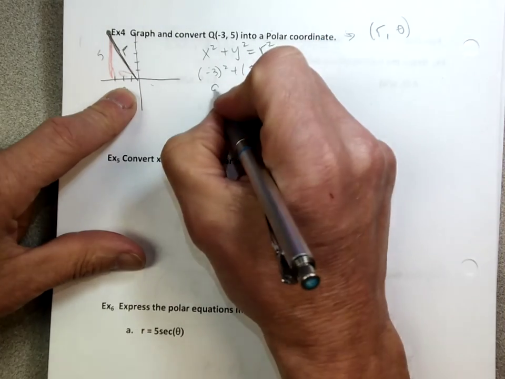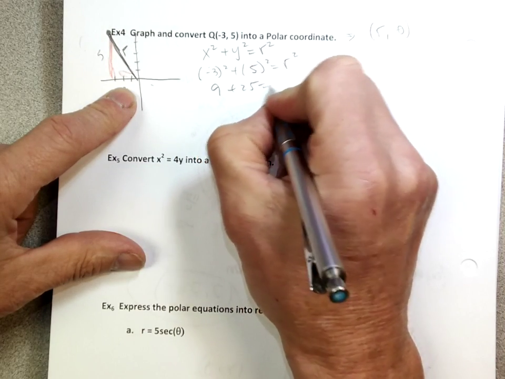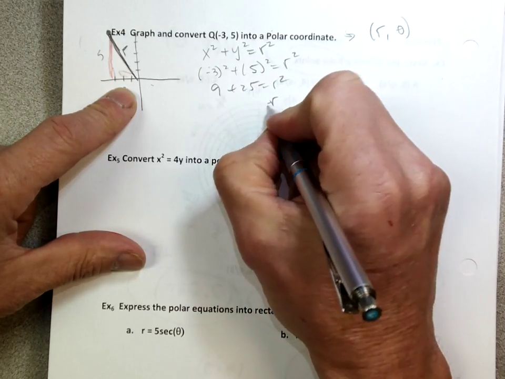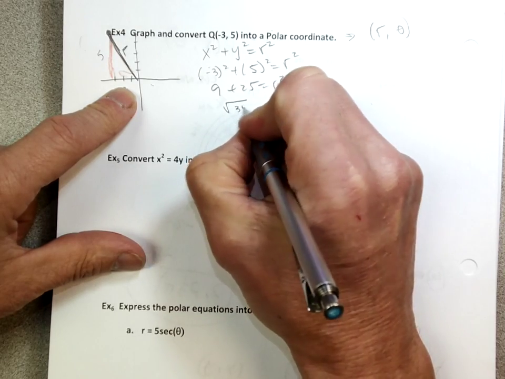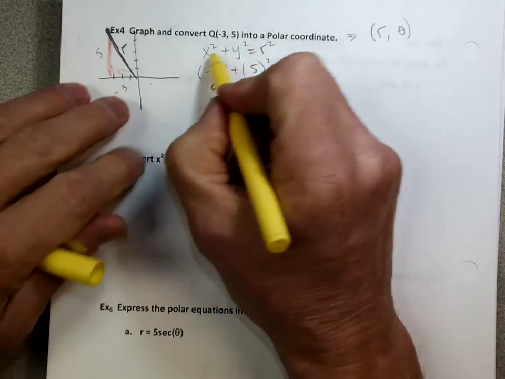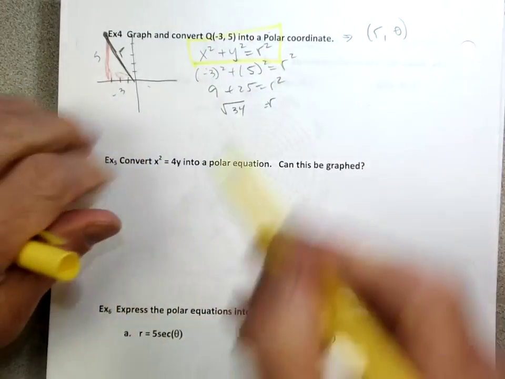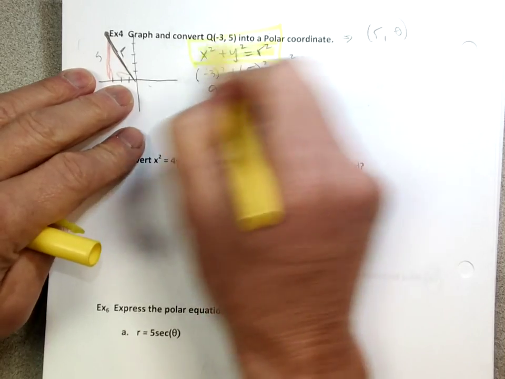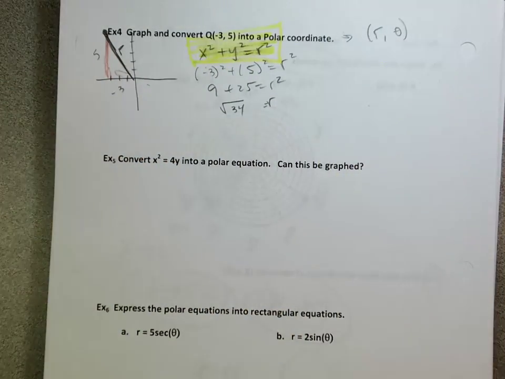We're going to get 9 plus 25 equals r squared. We already said r was the square root of 34, right? Hey, I think we got a formula up here, don't we? Let's go ahead and circle that formula. I think that's a formula we're going to need: x squared plus y squared equals r squared. Okay?